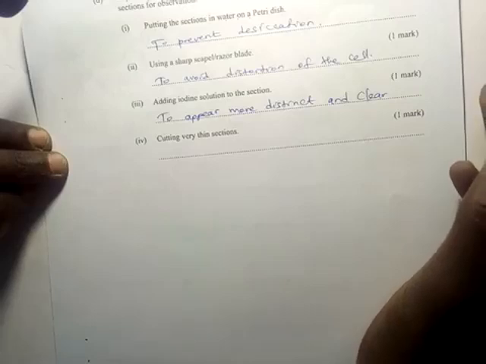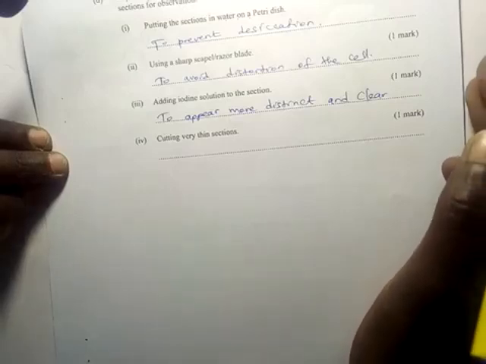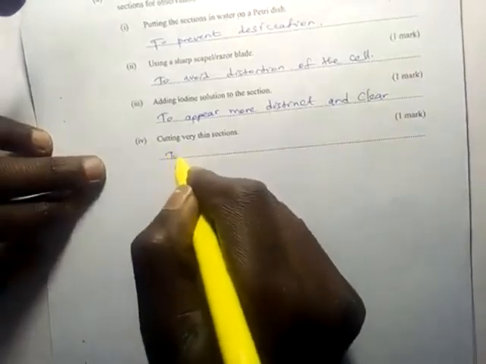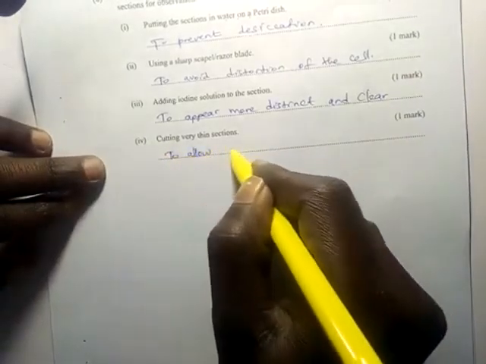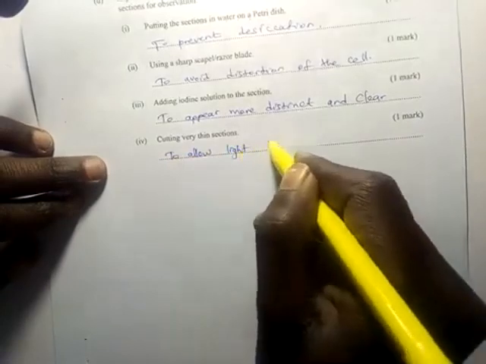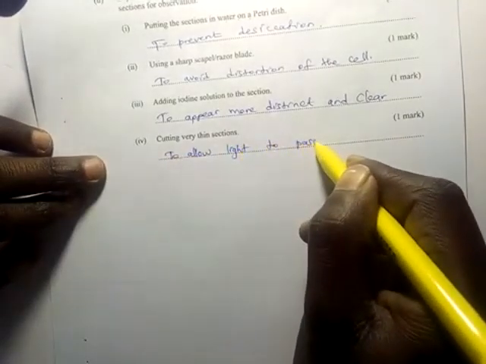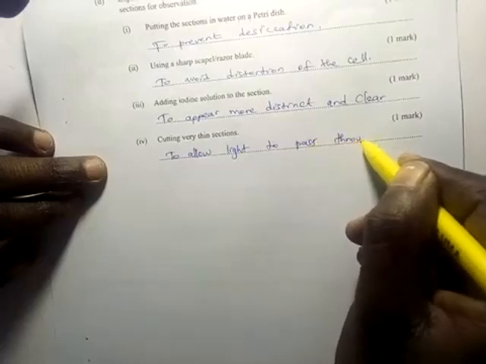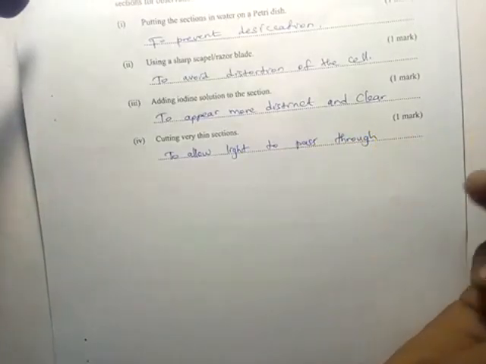Why did we cut a thin section? For easy diffusion of iodine solution, or to allow penetration of light, to allow light to pass through.